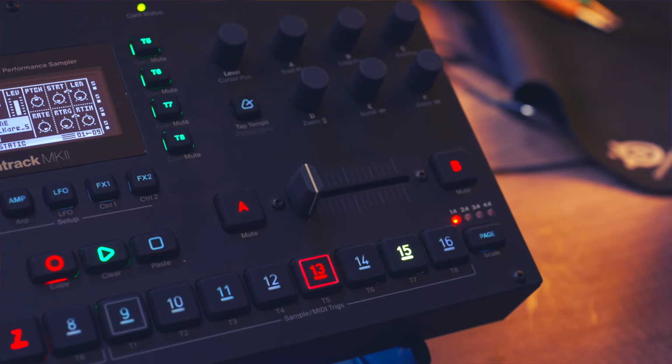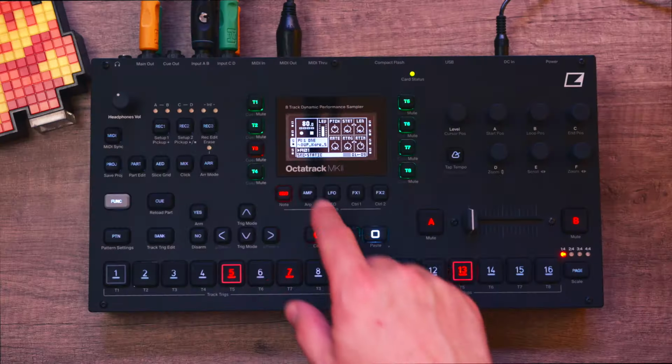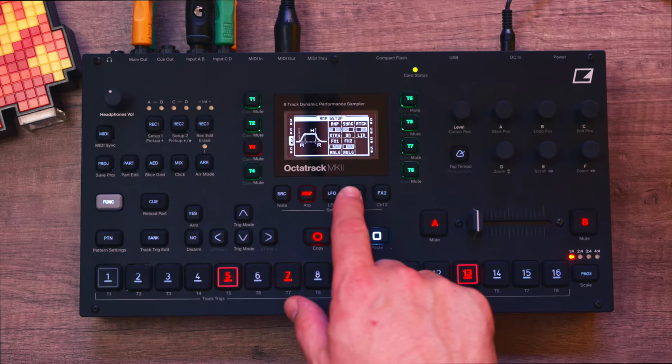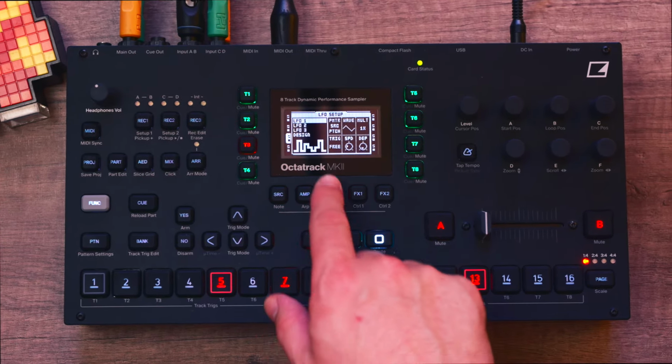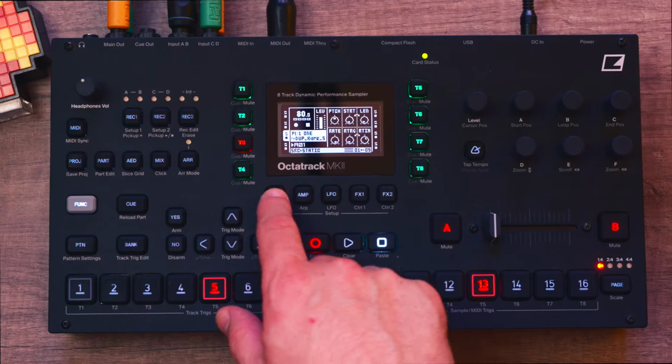If you're not at all familiar with what the slider is or what it does, let me briefly explain. The Octatrack has a ton of parameters that allow you to mangle your samples. Things as simple and rudimentary as amplitude envelopes and audio effects, to more complex settings like LFOs and retrigger options.